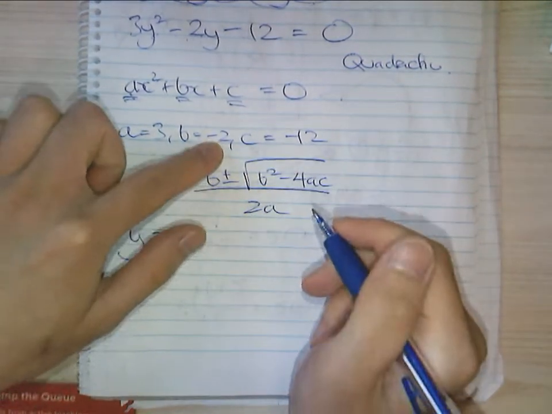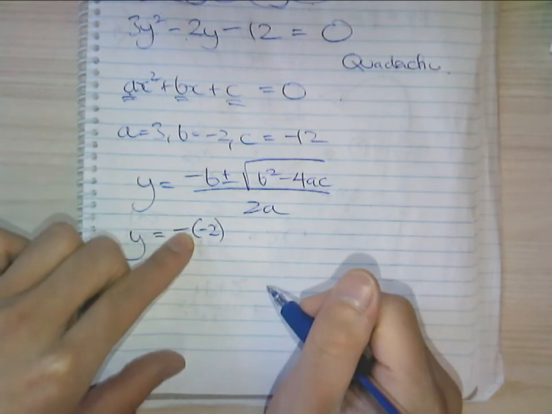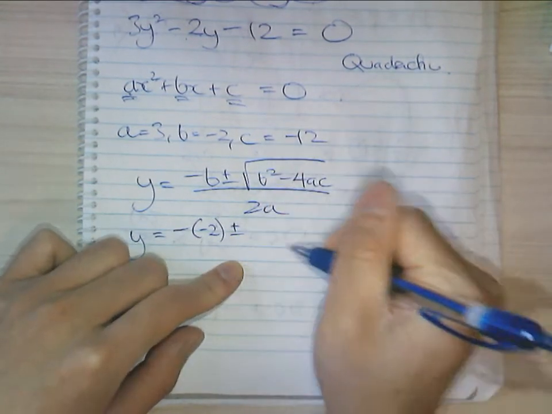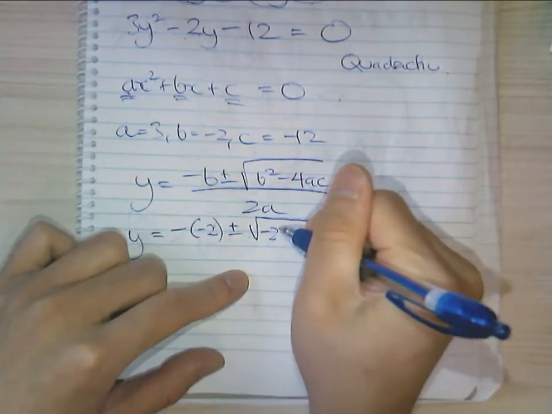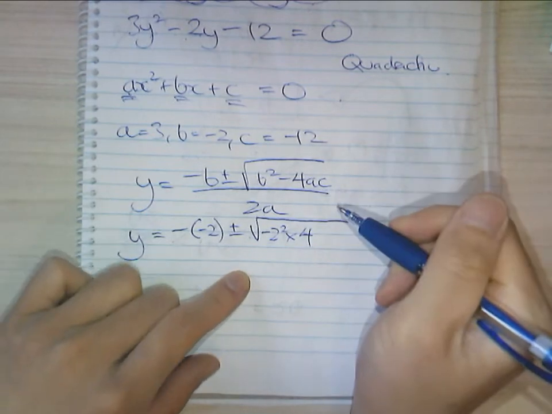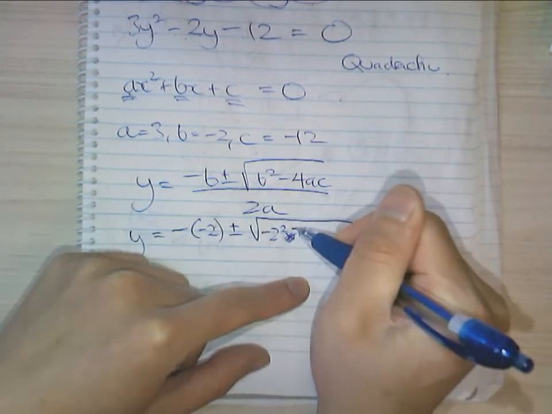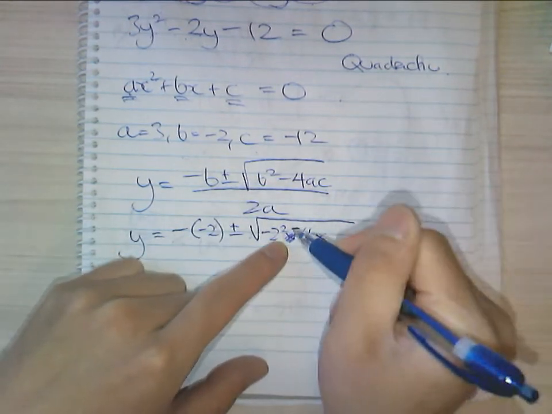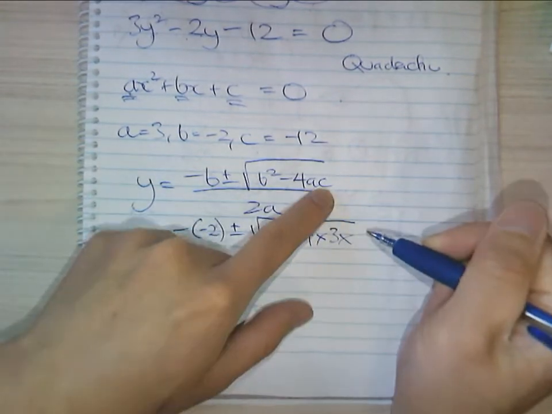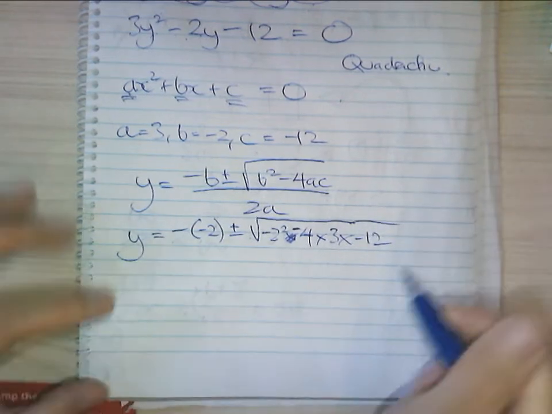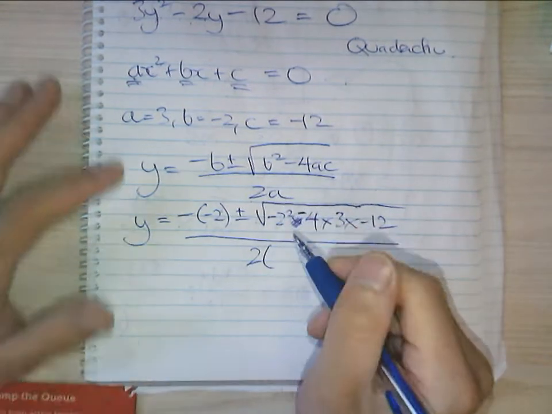So what's b? B is negative 2. So we've got a double negative situation happening. We've got to appreciate that a bit later. Plus minus, so again there's two answers. The square root of b squared. B squared is negative 2 squared. Minus 4 times, just forgot the minus. Minus 4 times a is 3. Multiplied by c is negative 12. Okay, divide everything up there by 2 times a. 2 times a is your number 3.